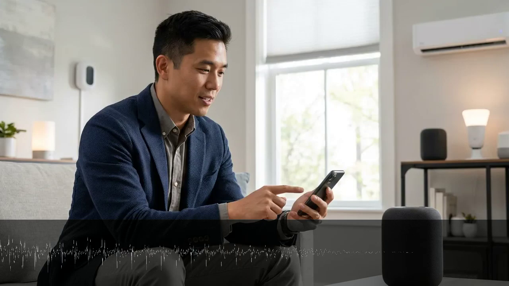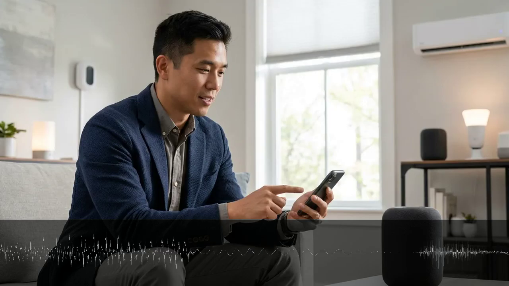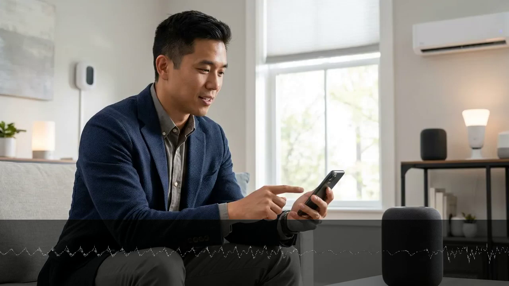Write out 3 scenarios you want to automate. Keep them simple at first. Bedtime, good morning, and leaving home are classics that teach you the fundamentals before you attempt complex conditional logic. Let's get into step 3.